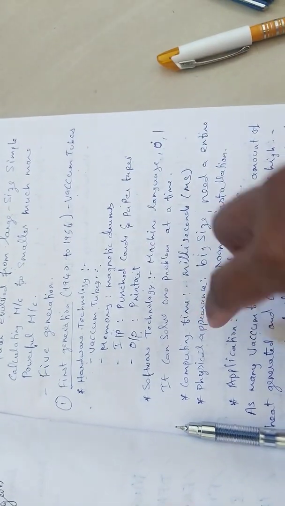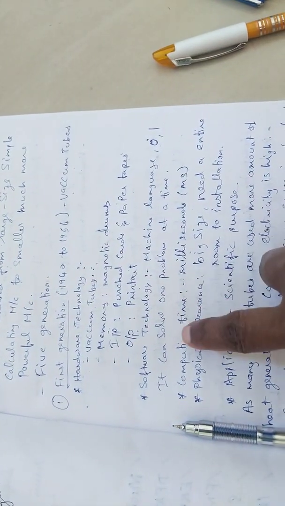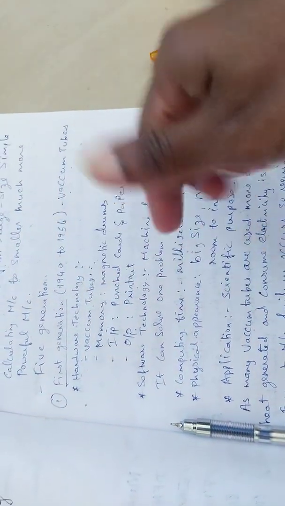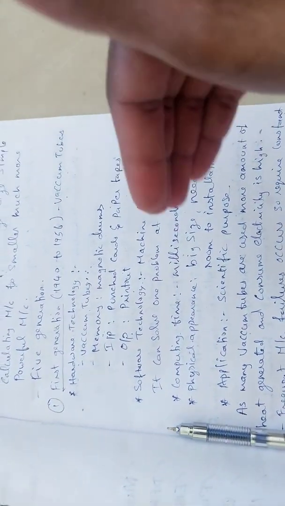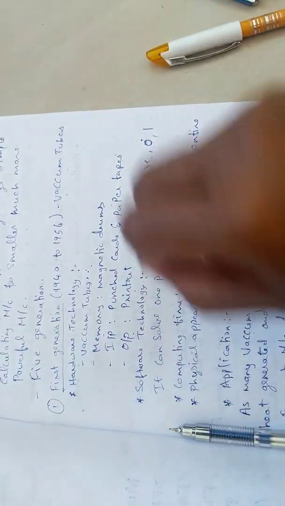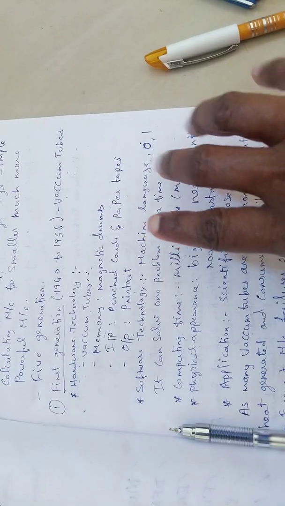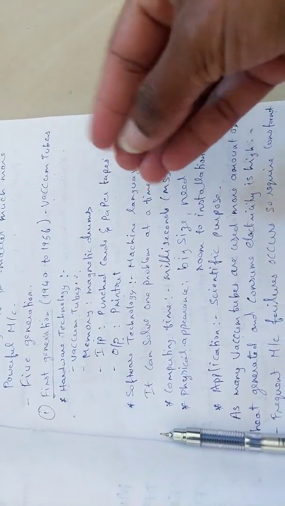Next, computing time. We will be discussing how much time it takes to process a particular instruction. One instruction was taking milliseconds. It was okay in those days, compared to solving everything by hand. That machine was okay because it could solve in milliseconds. So computing time was okay for those days.